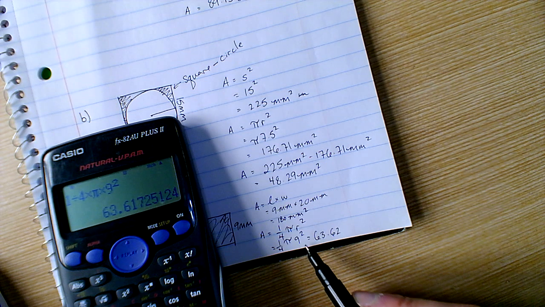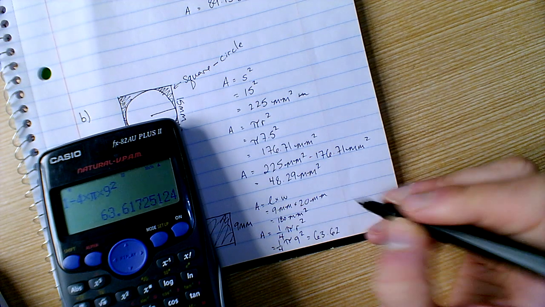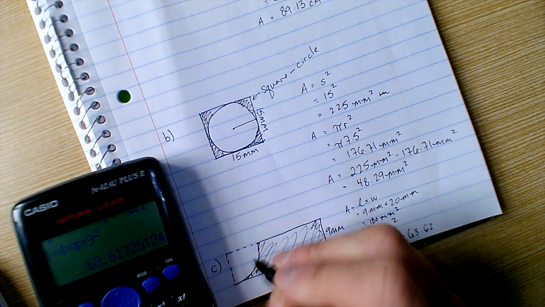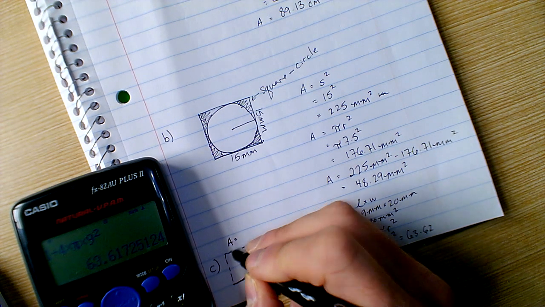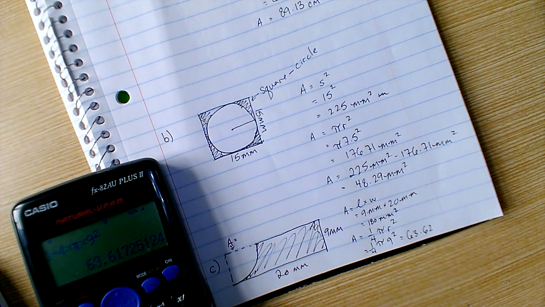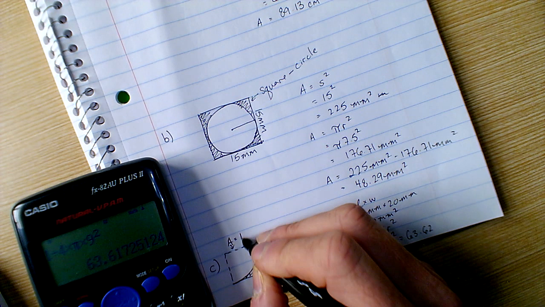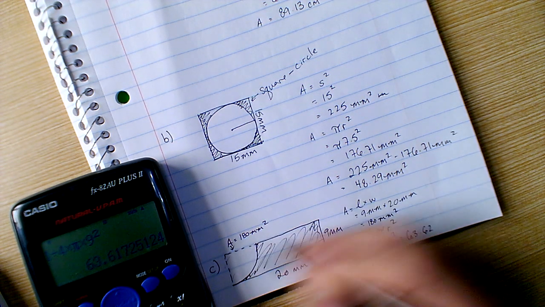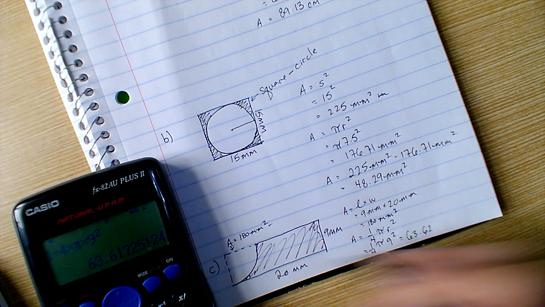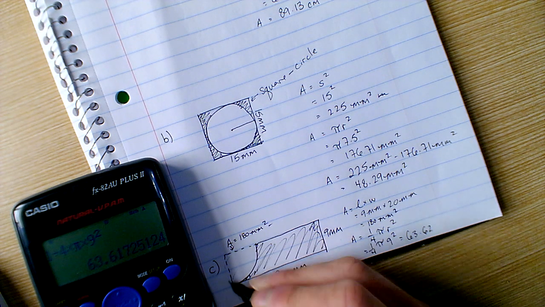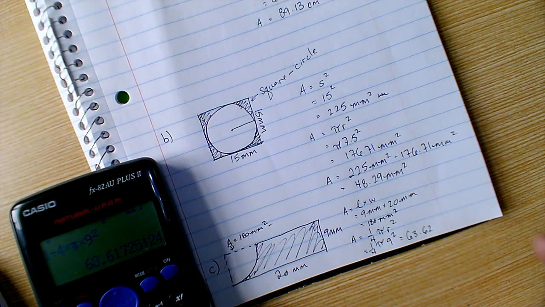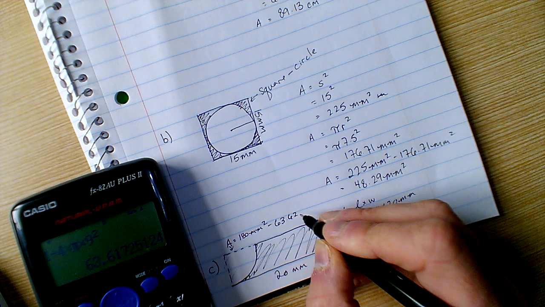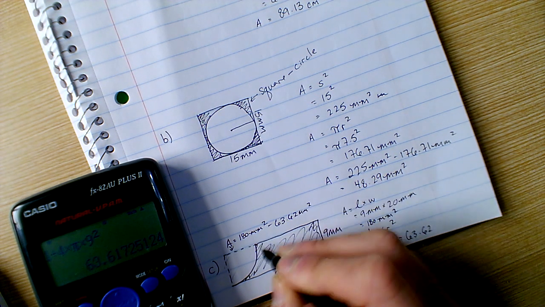Now I'm going to take this and subtract it from that. I'll write it over here because I've kind of run out of room at the bottom of my page. So the total area of this is going to be the 180 millimeters squared, which is the whole area of this whole shape, subtract just the quadrant, which is 63.62 millimeters squared.